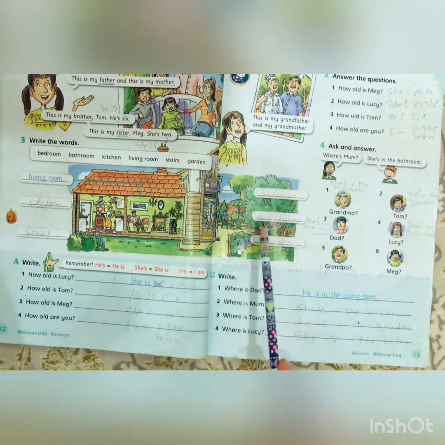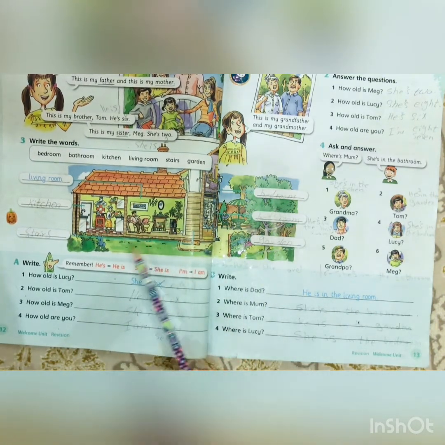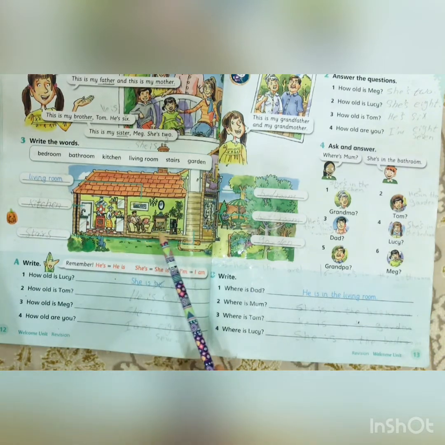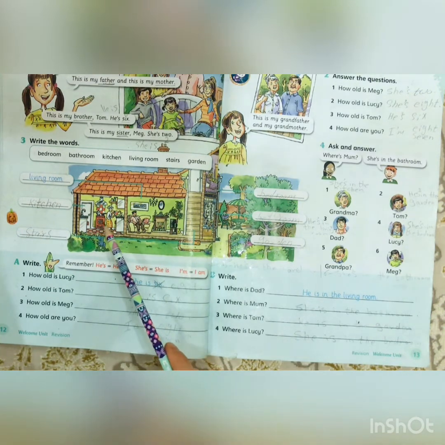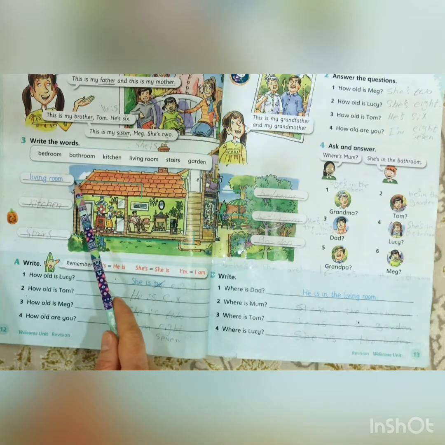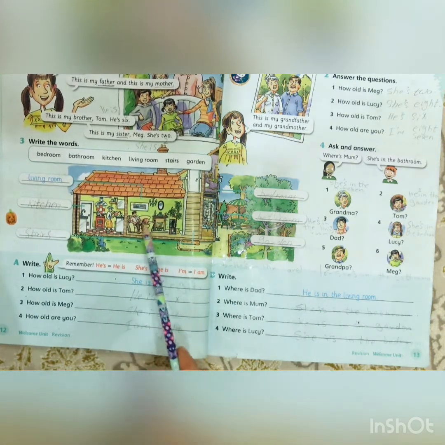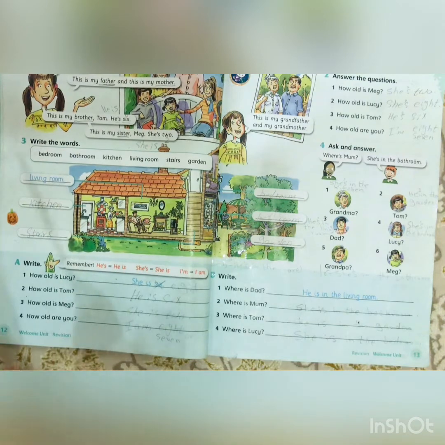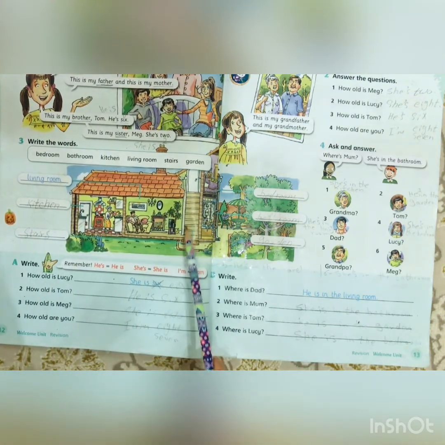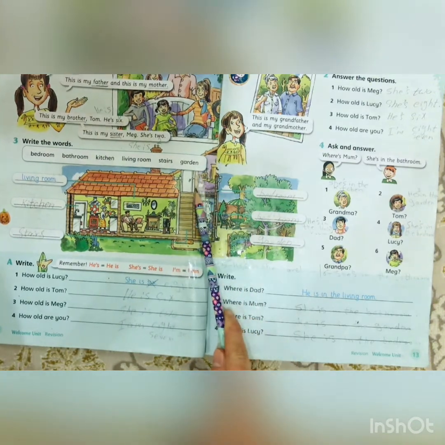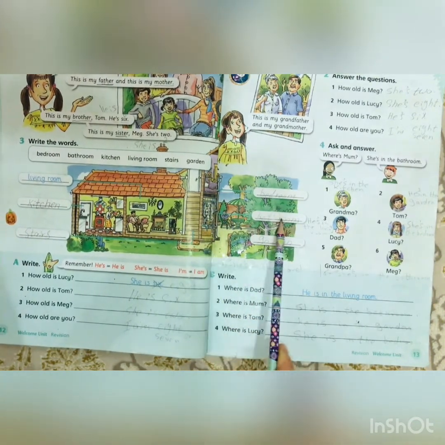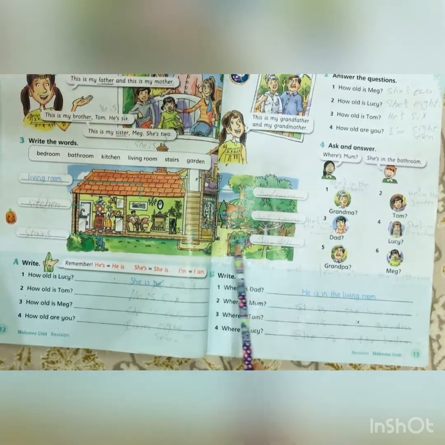Here we are talking about this picture and where the people are. They are sitting or waiting in the rooms. So we have to write the names of the rooms. For example, we can see this green line goes to the living room. So here we're going to write living room. Here is the kitchen, and here the stairs. Here the bedroom. Here is the bathroom, and here's the garden.